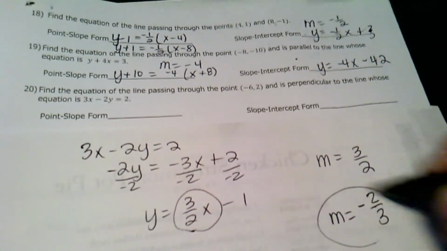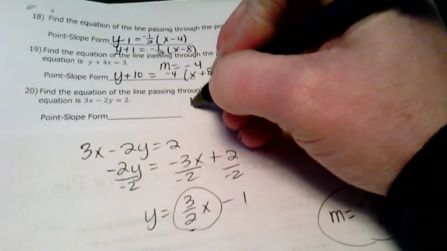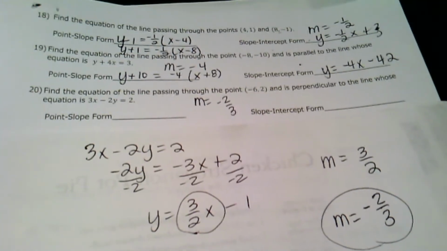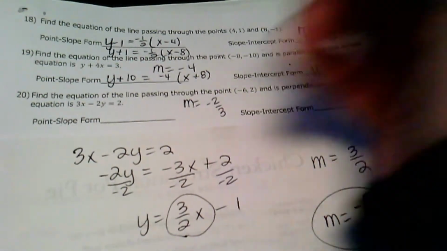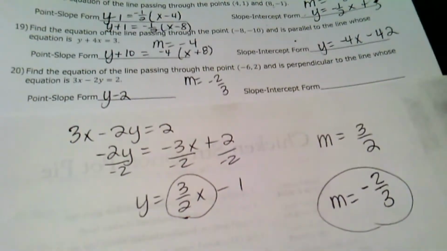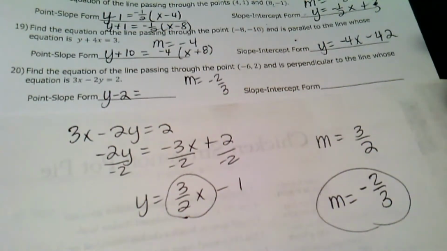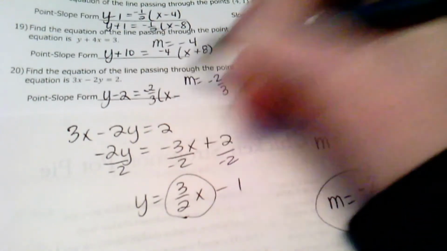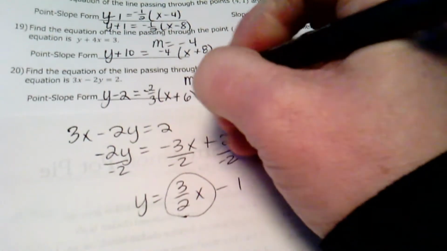So this is our new slope. And then we'll just use the point they give you to write the equation. Y take away 2 equals negative 2/3 x minus 6.